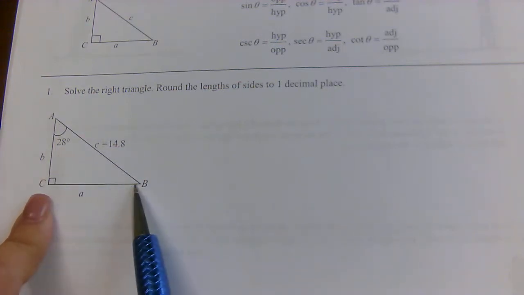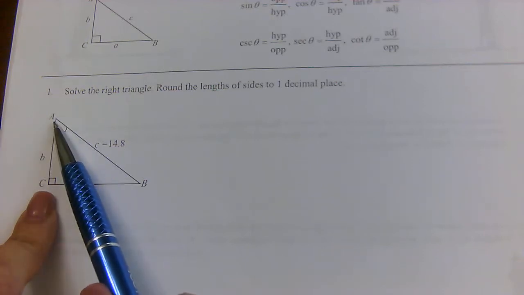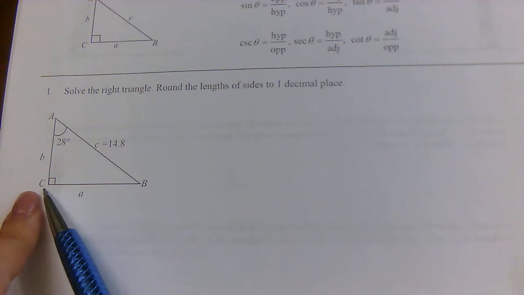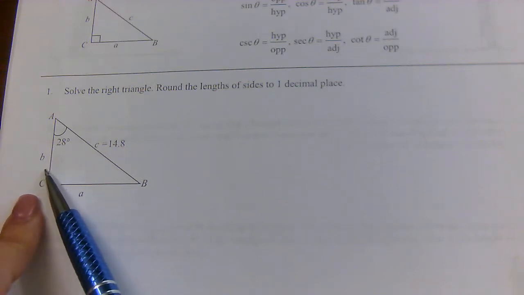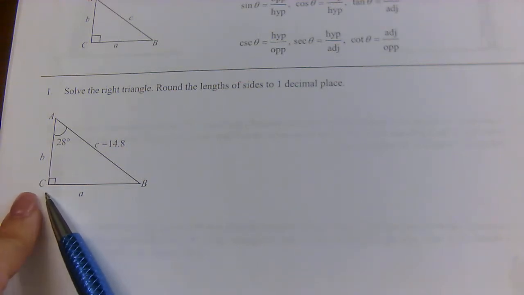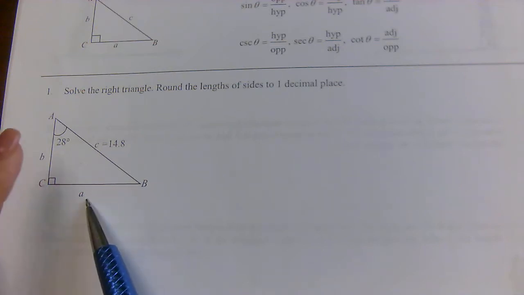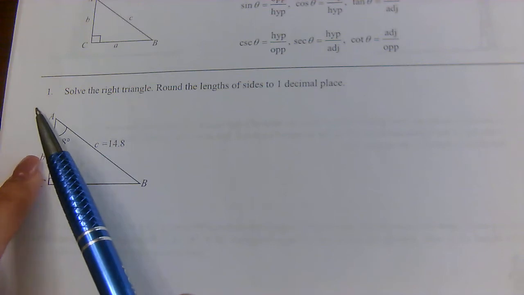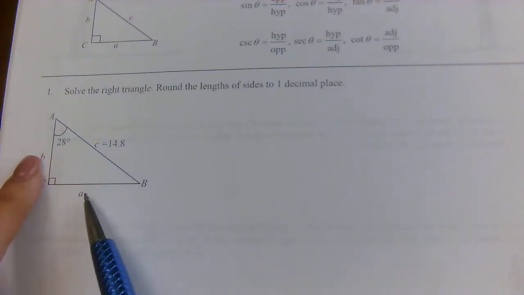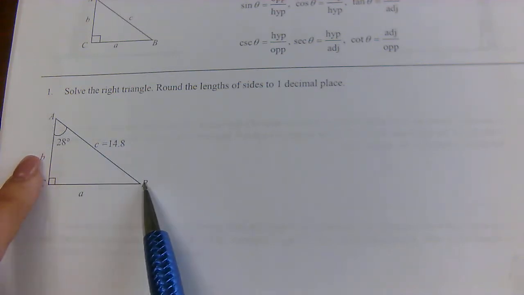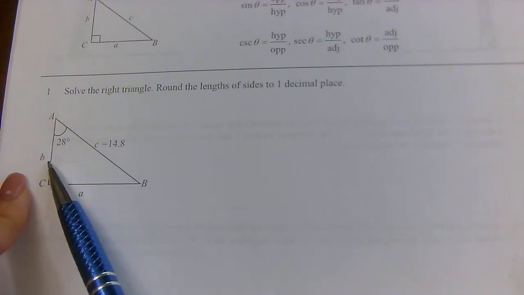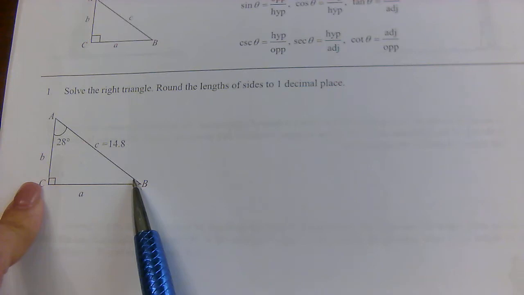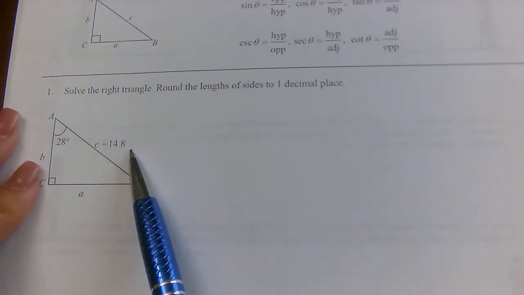When we label a right triangle, the angles are going to be a capital letter. So here we have A, B, and C. Typically, C is going to be assigned to the 90-degree angle, okay? A and B are going to be opposite sides of the angle. So if angle A is here, opposite is little a. Angle B, opposite, little b. C, 90 degrees, that's going to be our hypotenuse. All right, so let's go ahead and solve this.